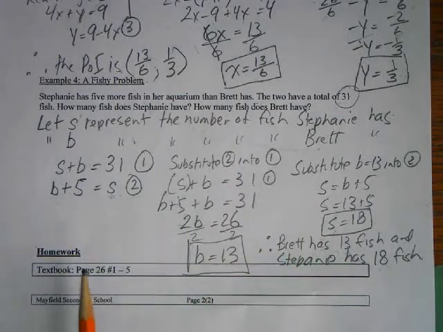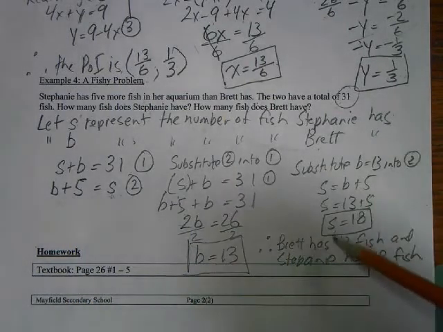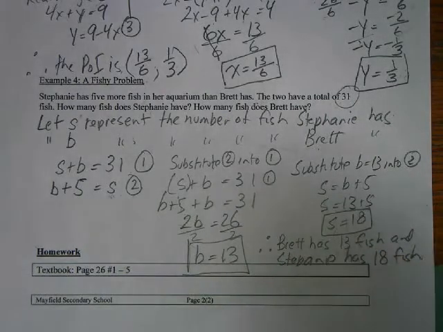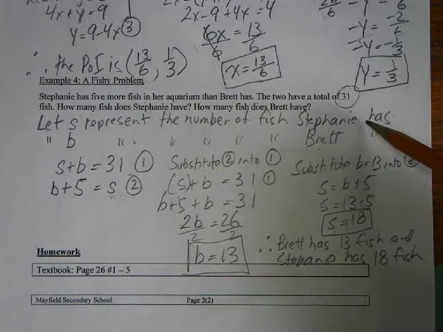Okay, and so make sure that you always answer with a word statement. Don't end with just the S equals or B equals or whatever it is. So you can see the word problems, and we'll talk a lot more about this in lesson 3, 2 lessons from now.